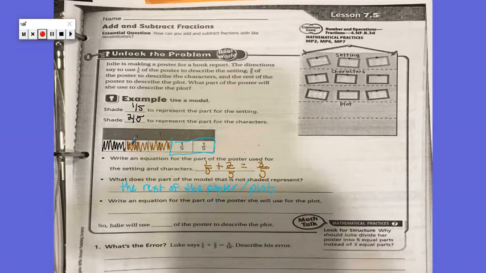We started with 5 parts total, so I'm going to write 5 out of 5, because we have 5 pieces here, minus what we used, which was 3/5. What we have left here are these 2 pieces, so we have 2 out of 5 left.